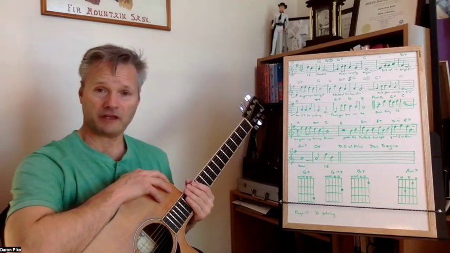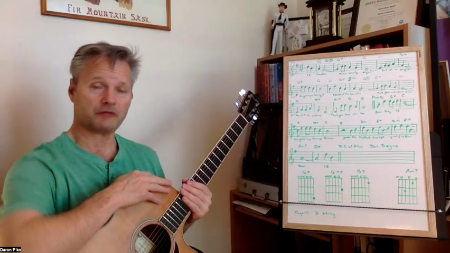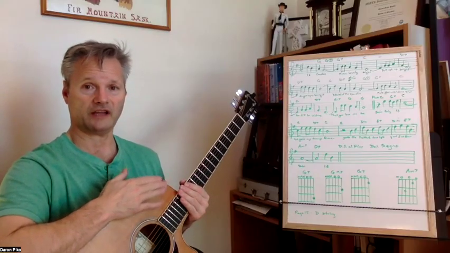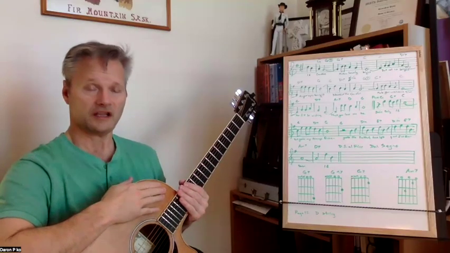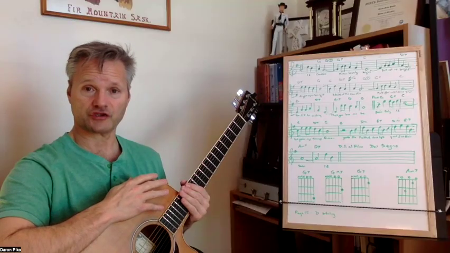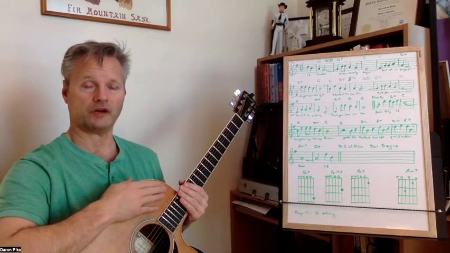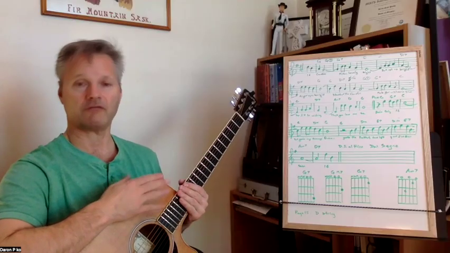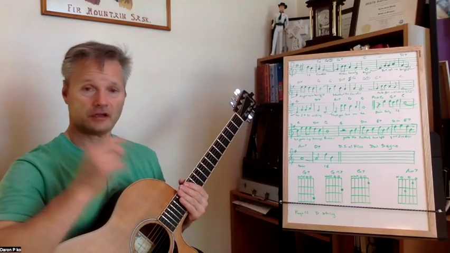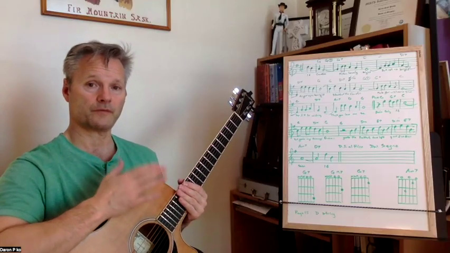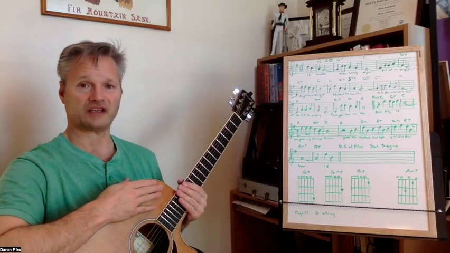You might notice when I play my eighth notes in this song, I'm not playing them even. I'm not playing 1 and 2 and 3 and 4. This song has a really strong swing or shuffle, so the eighth notes have a swing feel to them. 1 and 2 and 3 and 4 and 1 and 2. The first eighth note is longer and the second is shorter.